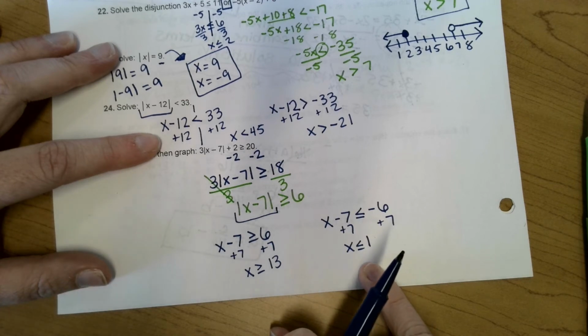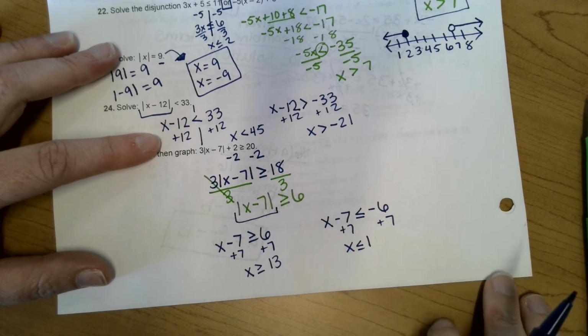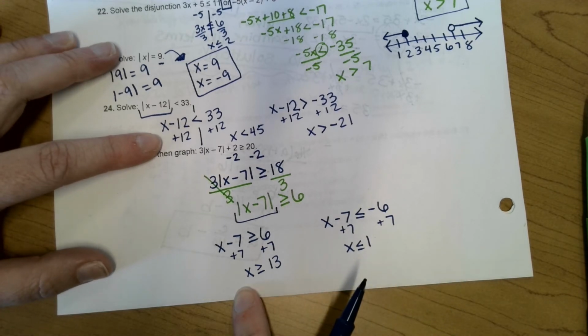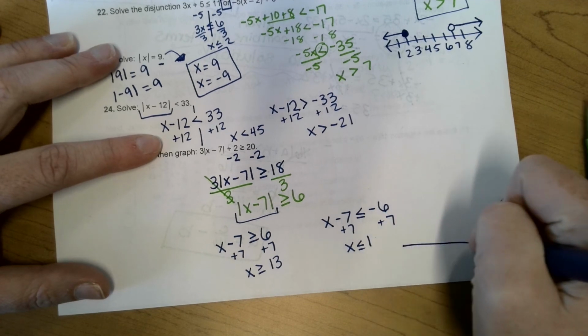If you're thinking about, and I know this is silly, think about age. You can't be a teenager and a baby at the same time. You can't be younger than 1 and greater than 13. It just doesn't work.